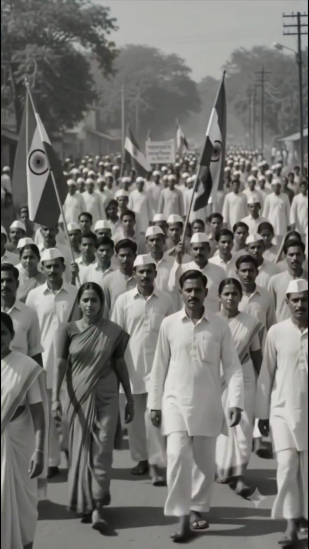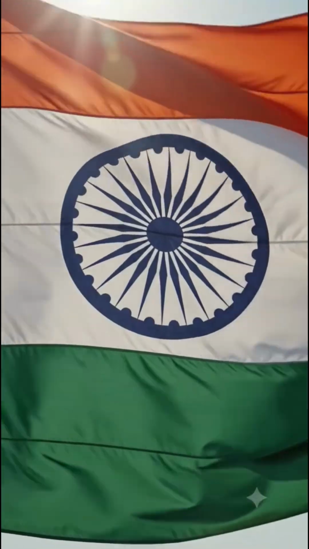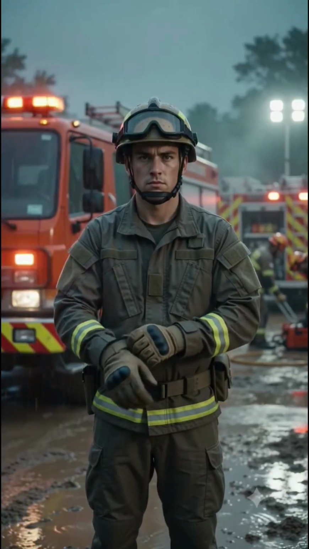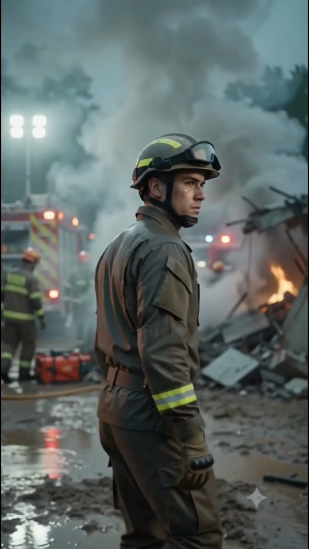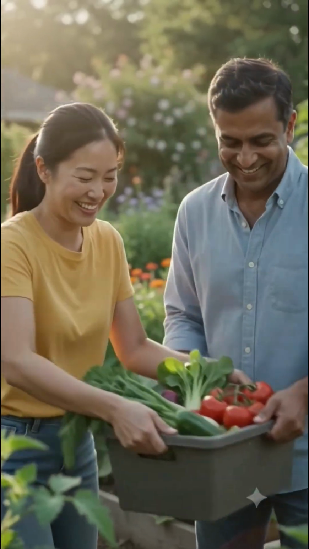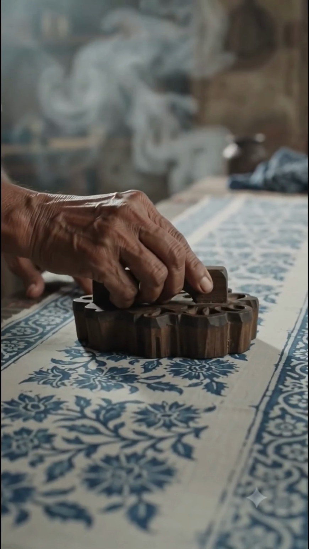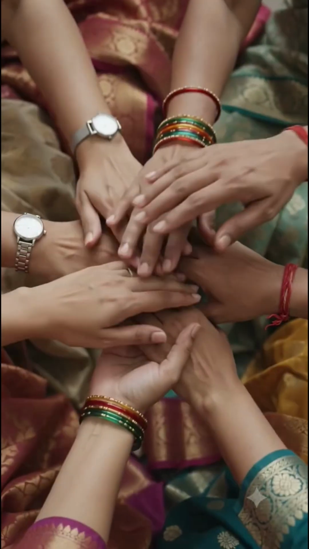Cherish the noble ideals which inspired our struggle for freedom. Uphold and protect the sovereignty, unity, and integrity of India. To defend the country and render national service when called upon to do so. To promote harmony and the spirit of common brotherhood. To renounce practices derogatory to the dignity of women, and to value and preserve the rich heritage of our composite culture.